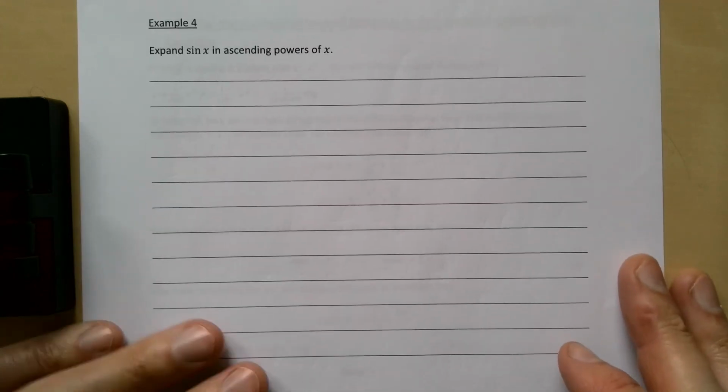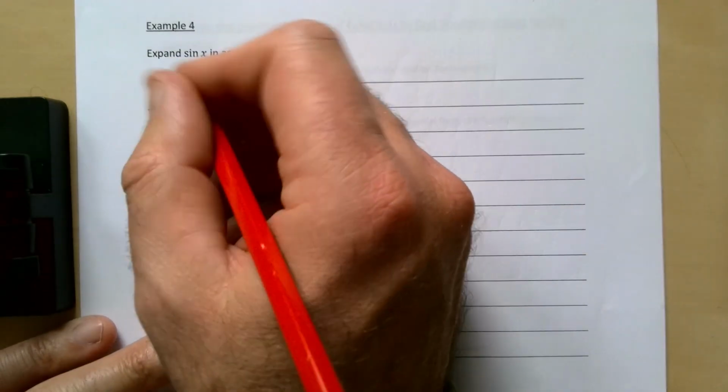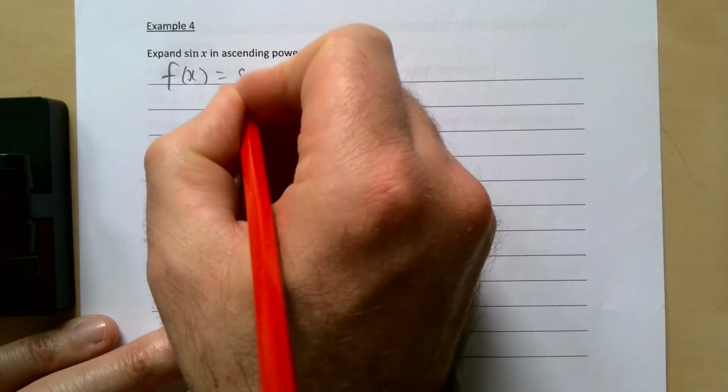If we could quickly go on to our last one, which is actually a little bit more straightforward. So hopefully we'll be okay with this. Right. So it's sine x, very like the cos x one. f(x) is sine x.